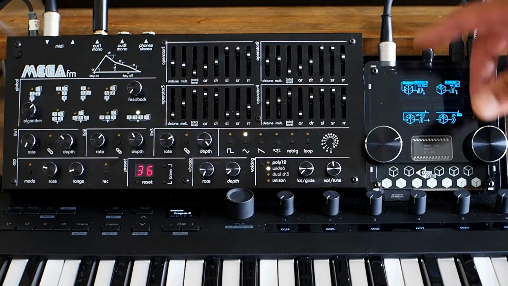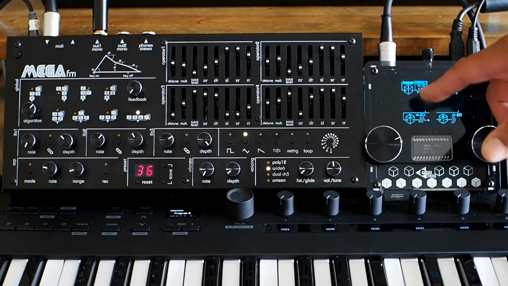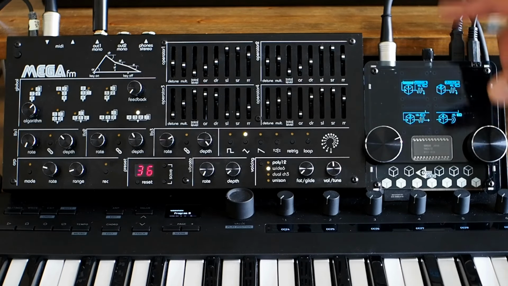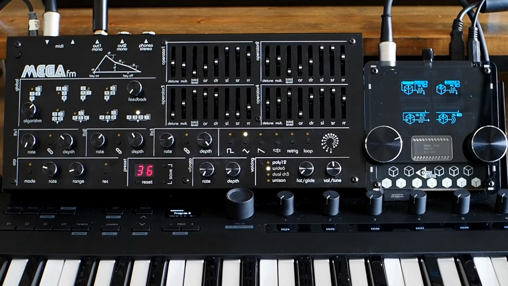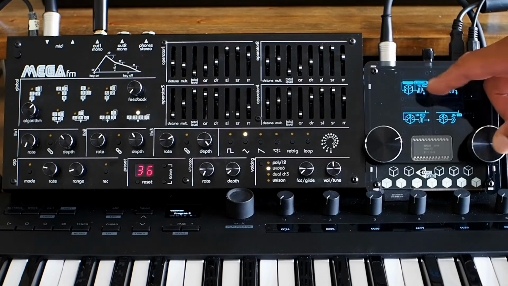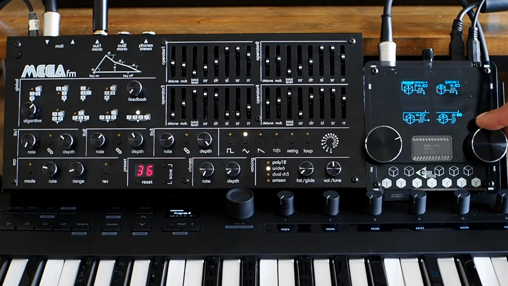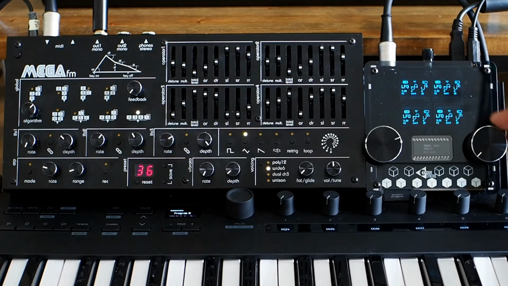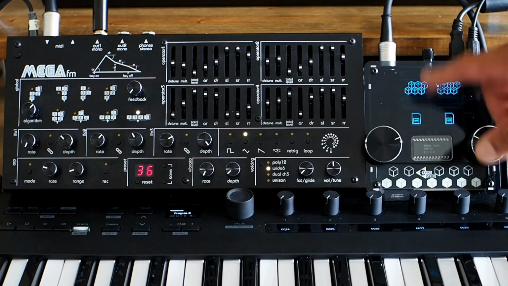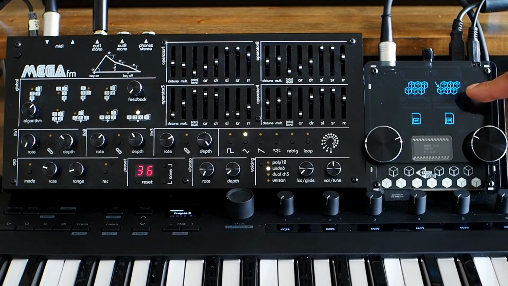I've done a video going through the UI of the DAFM. I'll put a link to it here, somewhere on the screen. But it's all manageable and fine and quite clear actually, until you get to this final set of screens, which is the patch management and saving screen.